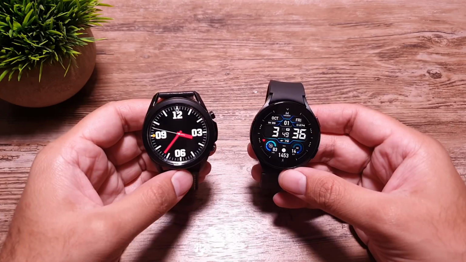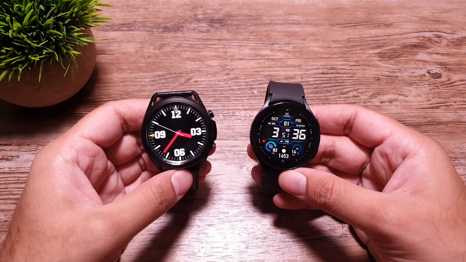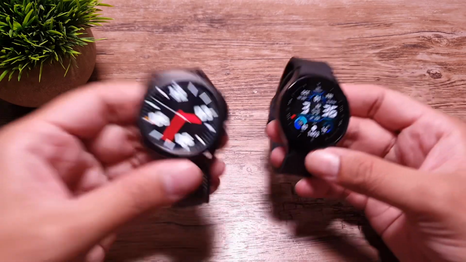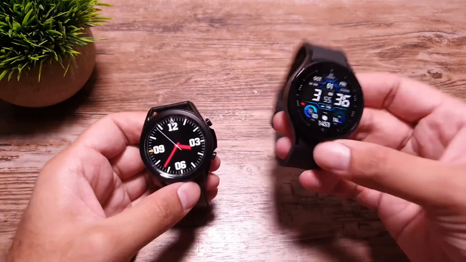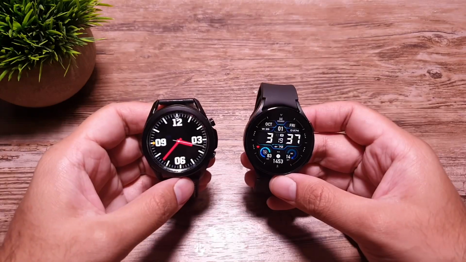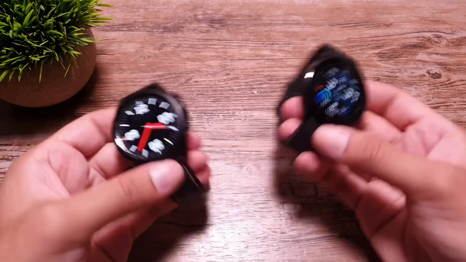So that's about it from this video, guys. These were some of the changes that I have noticed between Galaxy Watch 4 and Galaxy Watch 3, between Wear OS and Tizen OS.